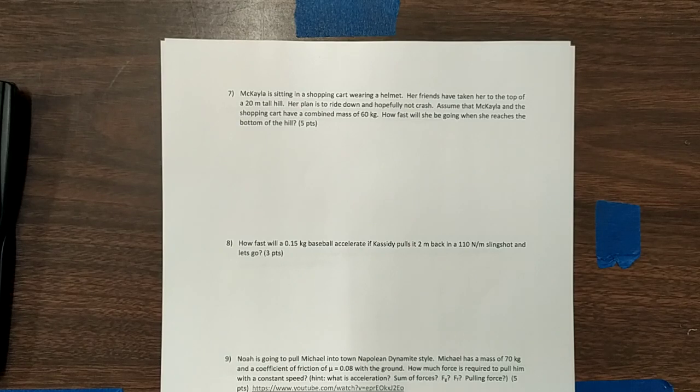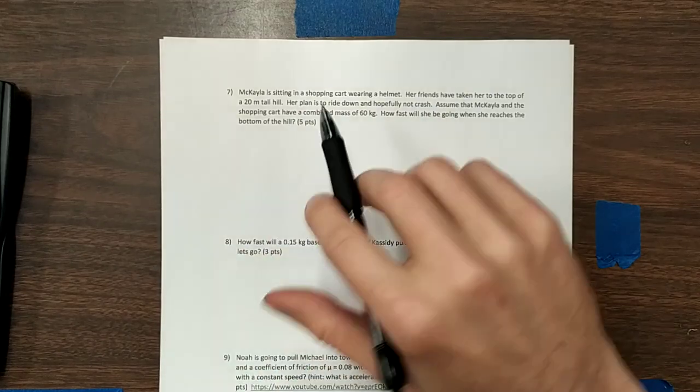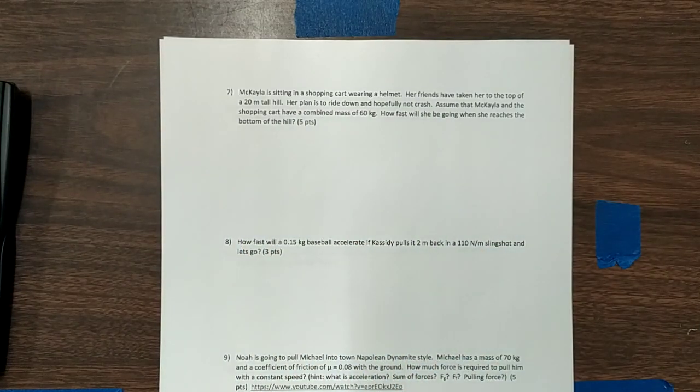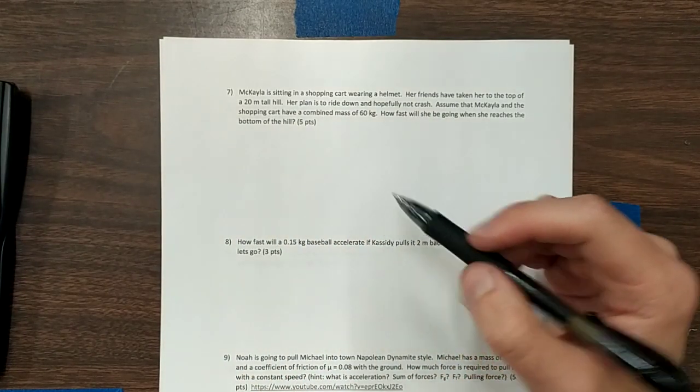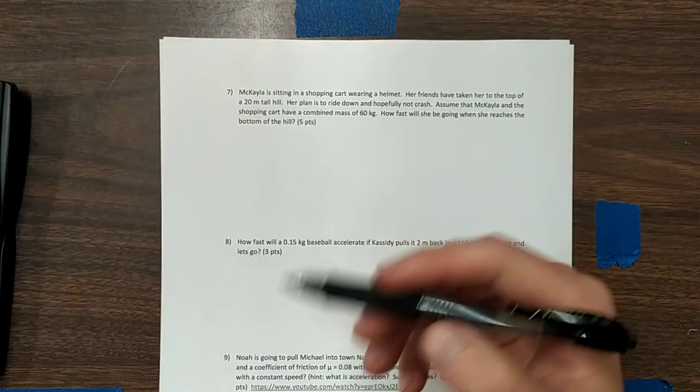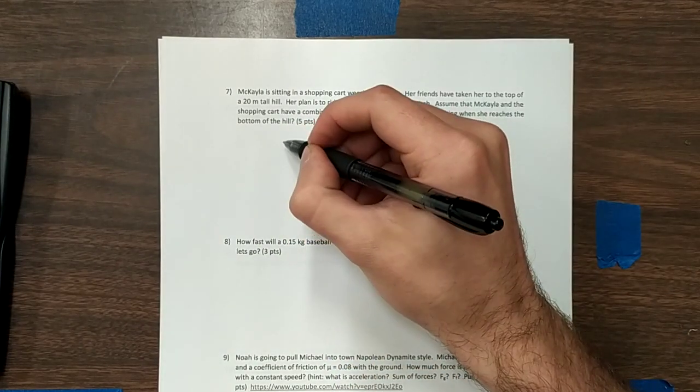Okay. When I see this problem, I think, oh, this is similar to a roller coaster. So I've got a hill. I've got something starting up at the top of the hill. It's going to end up going fast at the bottom. The method I'm going to use is conservation of energy for this. That'll be the easiest way to solve it, and the only way that we can solve it given the information that we've been given. I'm going to use the problem-solving framework just to, again, keep things organized.